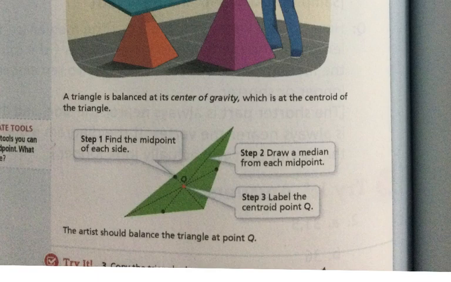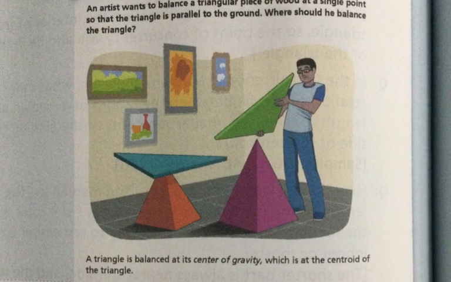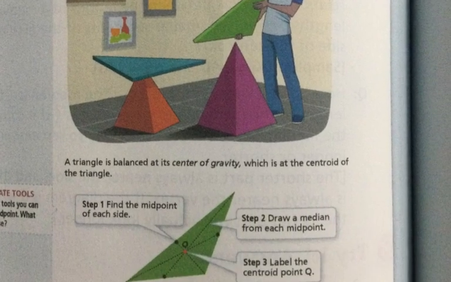Well, it turns out whenever you want to balance a triangle like this, you need to place the pressure point on the centroid. Okay? Center. Centroid. That sounds like center, right? Close enough. But do you know how you find the centroid of a triangle? Find the median.